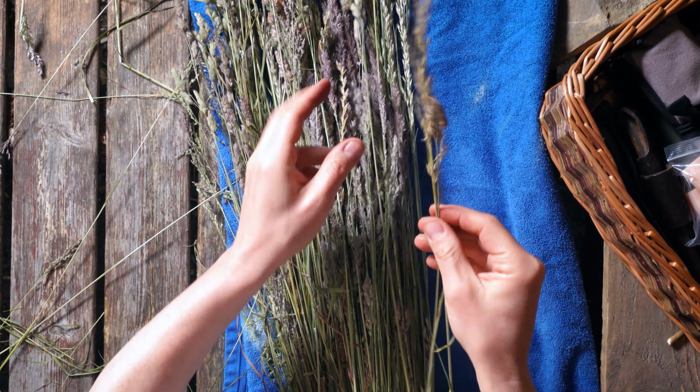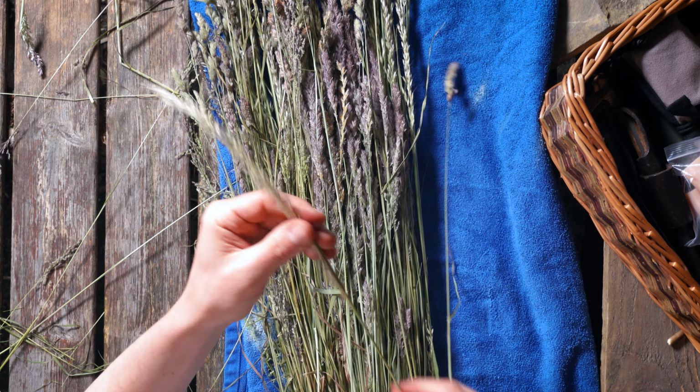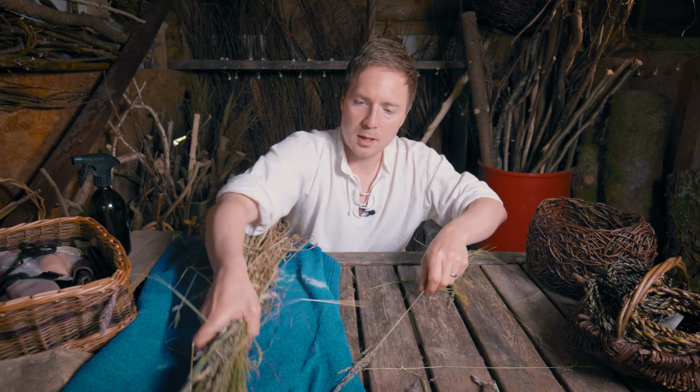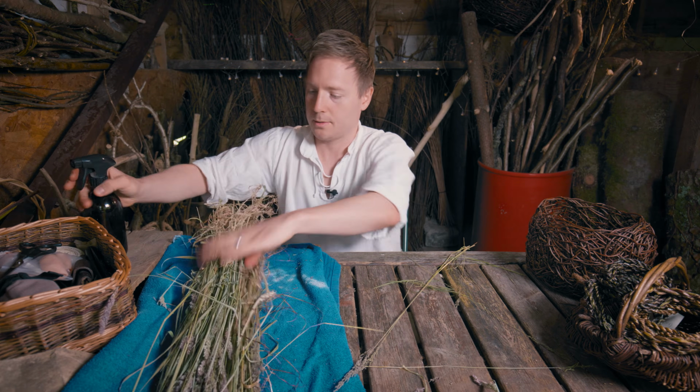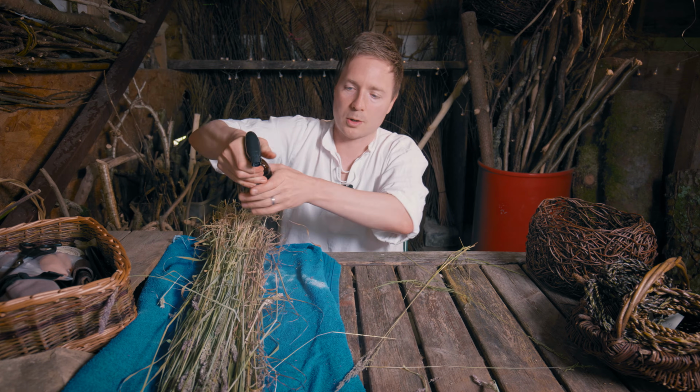Whereas something like this, maybe not. But we've got all this. I've got a damp towel. I'm just going to give this a real good soaking.